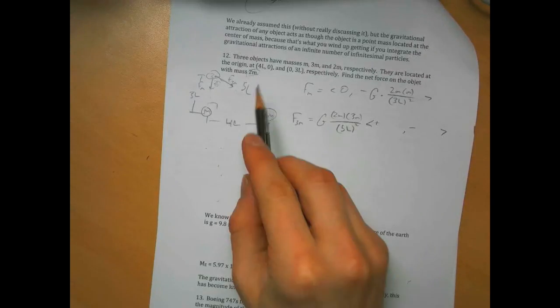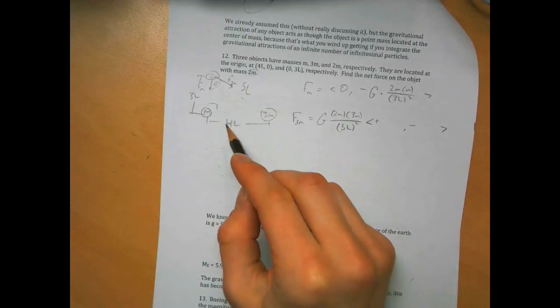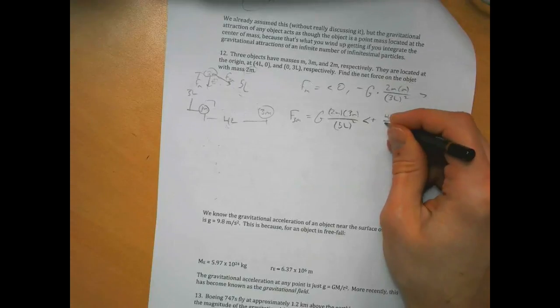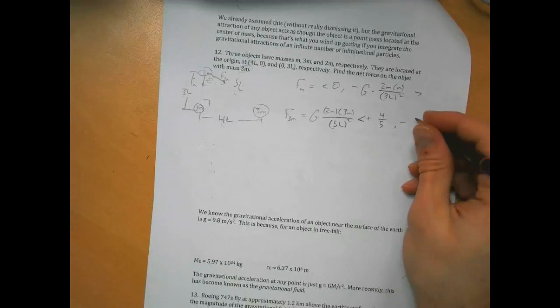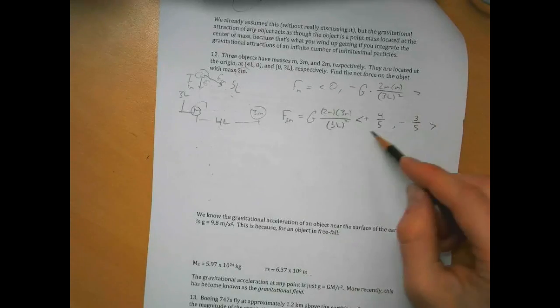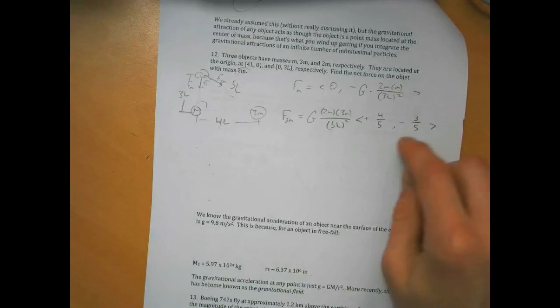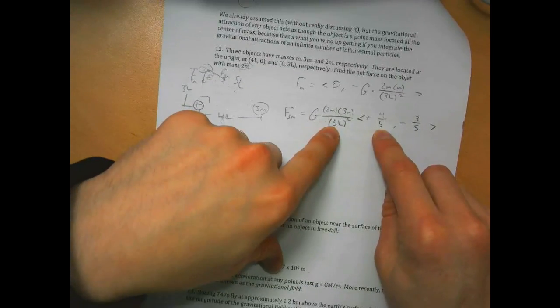So the x component of this will be the sine of this angle, which is 4 over 5. And the y component will be the cosine of that angle, which is 3 over 5. These could look more complicated. But keep in mind that the denominator here will be the square root of the denominator here.